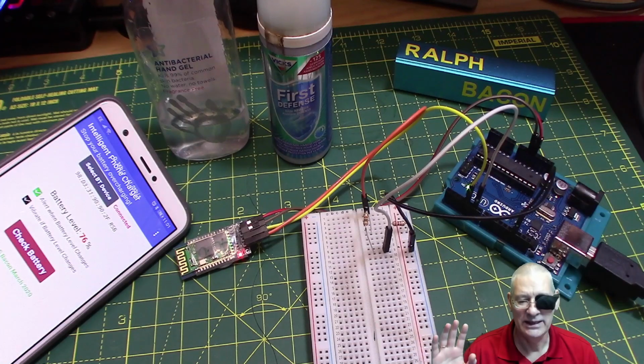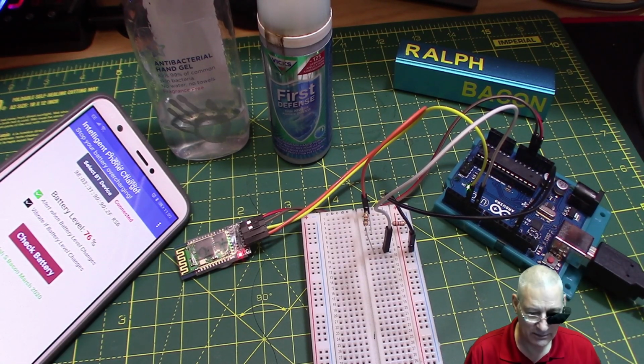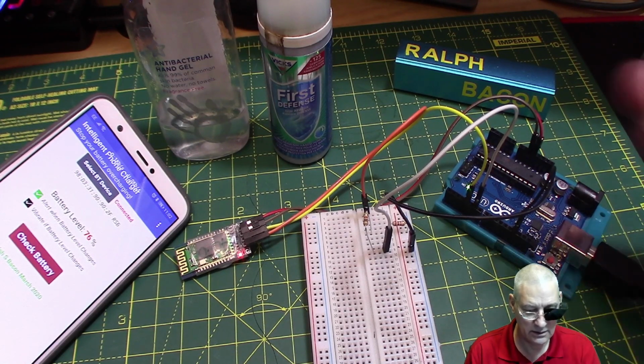Let's think about the controversy then about this whole issue of an intelligent phone charger. Now, when you've got a battery like this one here, like any LiPo or lithium ion, they do say, let's get one out, right, so we've got one here.